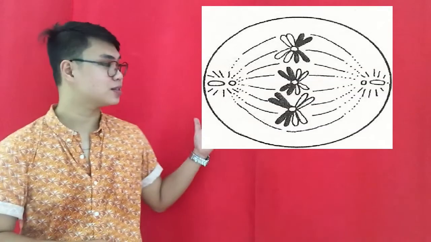Now let's proceed to metaphase 1. It is the shortest phase in meiosis. Tetrads align on the metaphase plate. It looks like this. Also, in metaphase 1, pairs of homologous chromosomes move to the center or to the equator of the cell to form a metaphase plate.